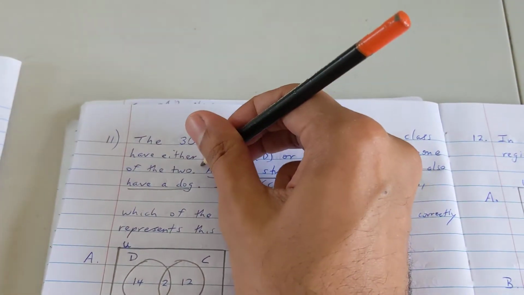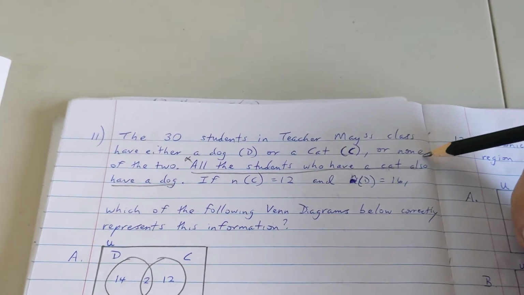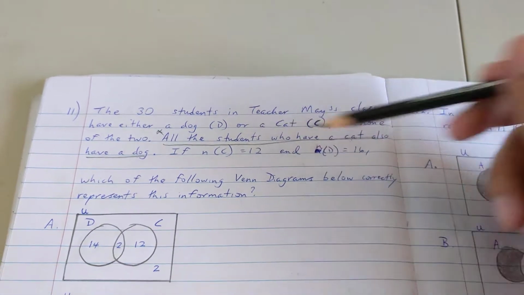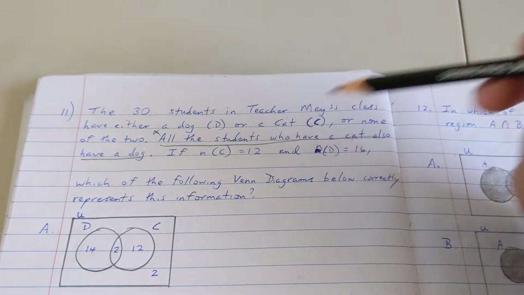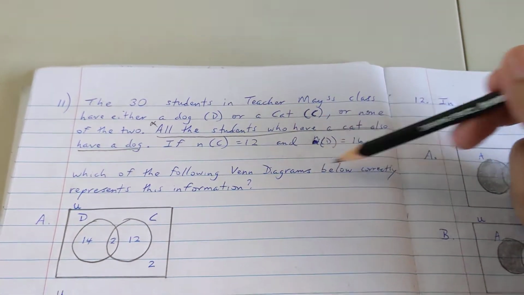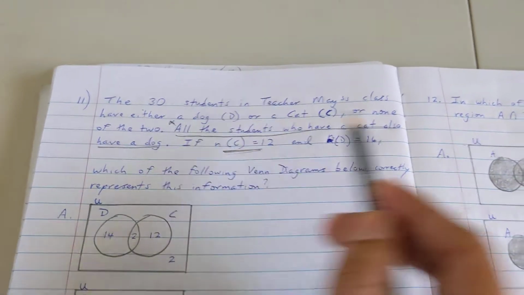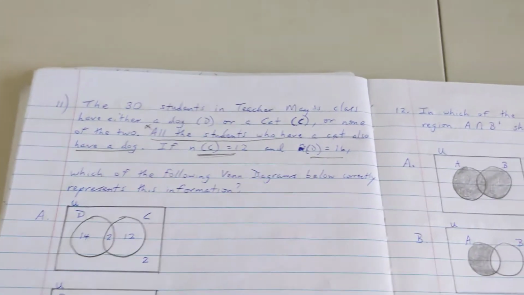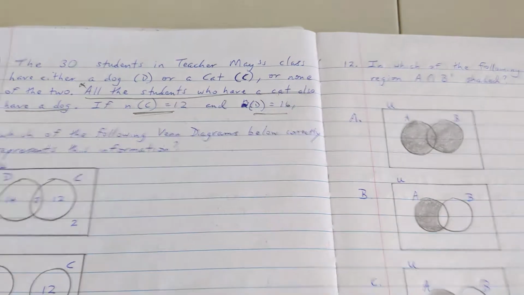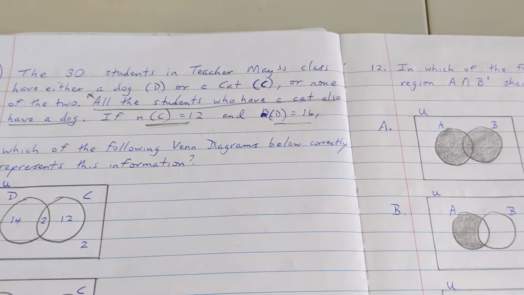Just because they said that piece there, all students who have a cat also have a dog, and then they give you the specifics. So the number of people with cats is 12. The number of people with dogs is 16. And you see they're using that notation we've come across before. Which of the following Venn diagrams below collectively represents this information?